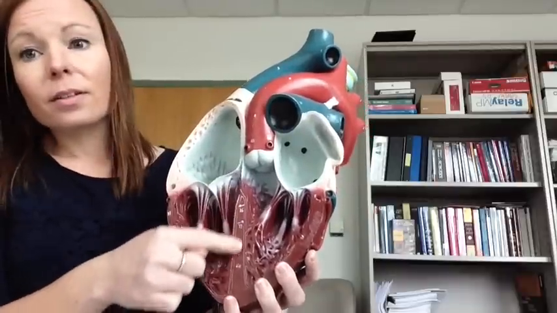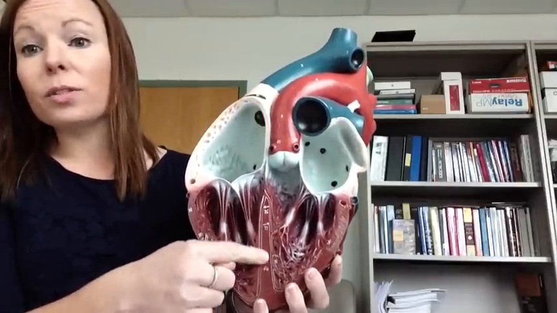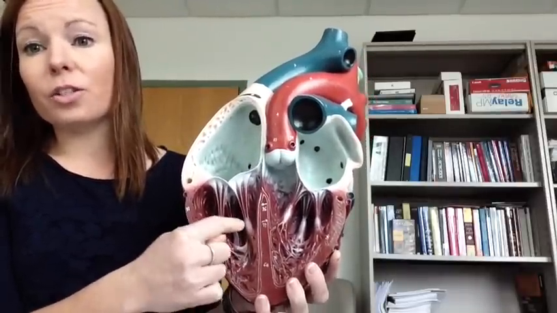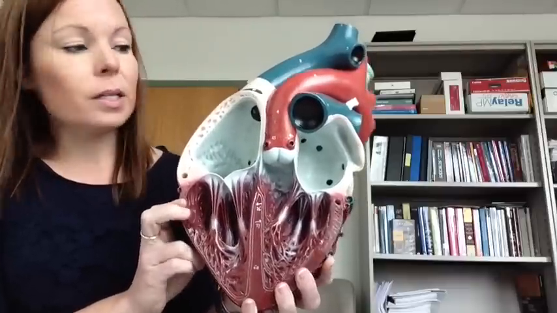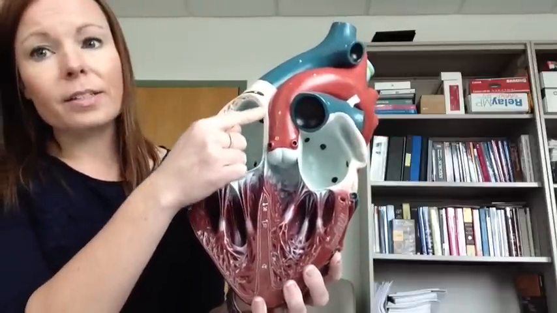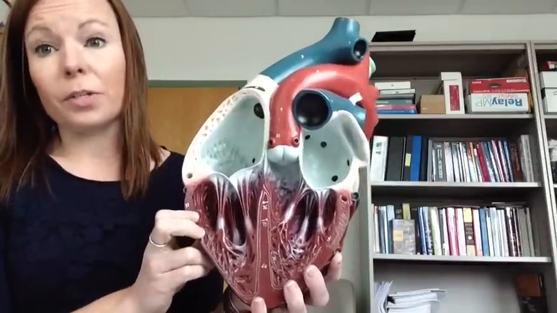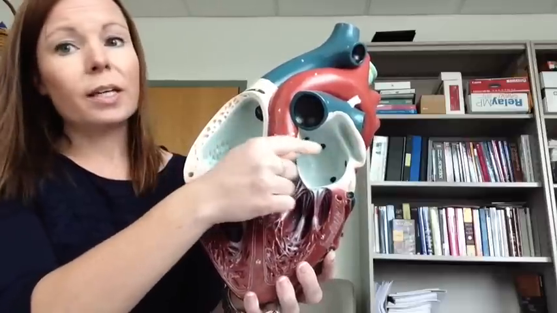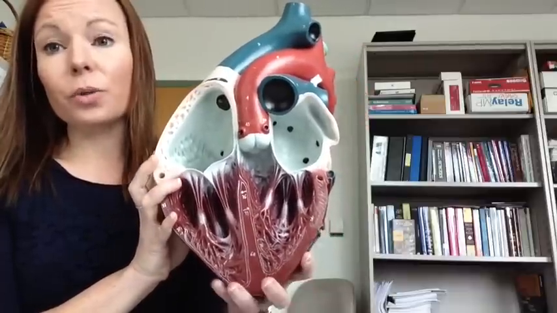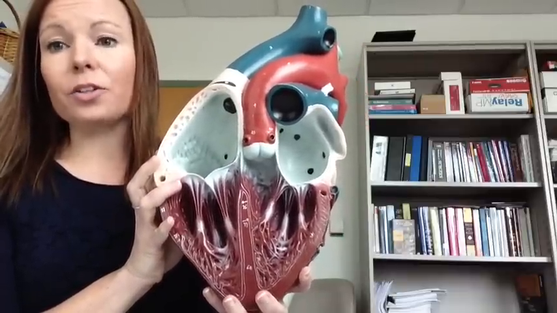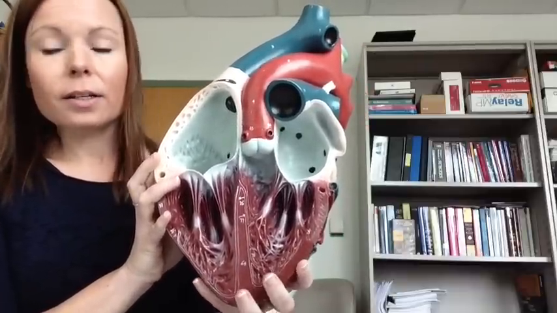This structure, it's mostly muscle, that separates the two ventricles is called the interventricular septum. And up here is the interatrial septum, which separates the two atria. There are also several blood vessels that enter and exit the heart directly.